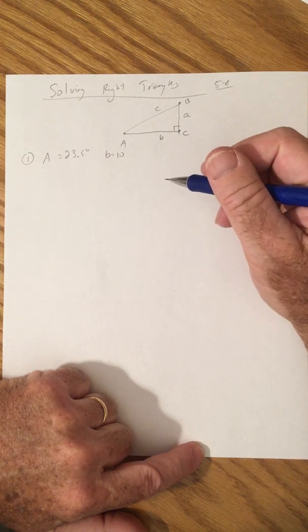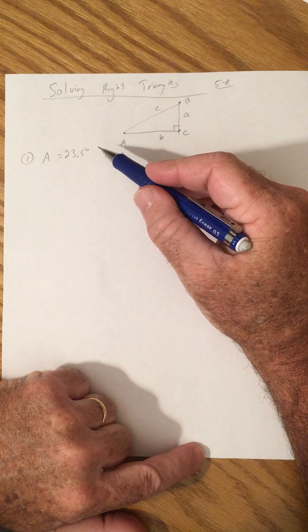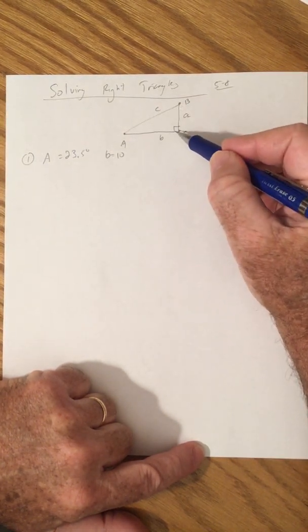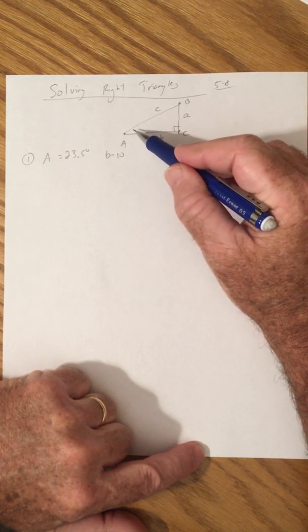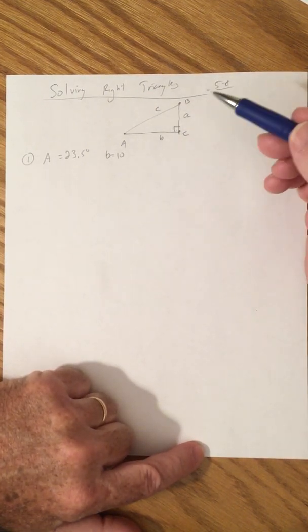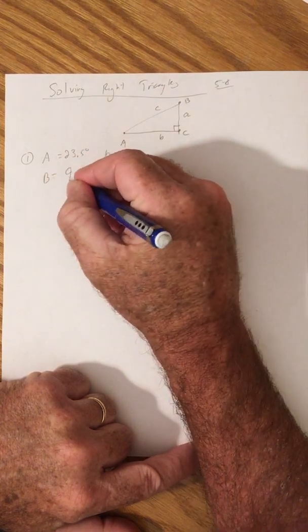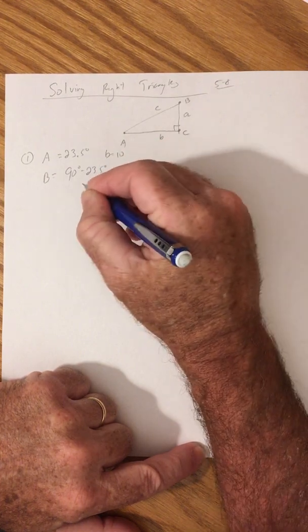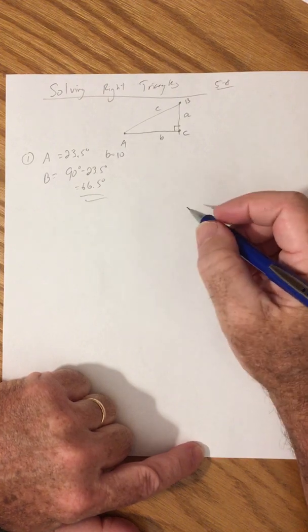Okay. Now, since you're given one angle, the second angle is very easy to find because all three angles in a right triangle have to add up to 180 degrees, and this one is 90. So these two, and this is true for all right triangles, the two acute angles have to be complementary. That's the fancy way of saying they have to add up to 90 degrees. So all you have to do to find angle B is subtract 90 minus 23.5 degrees, and that will give you 66.5 degrees. That's one of your three answers that you need.